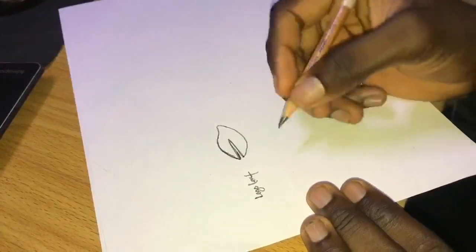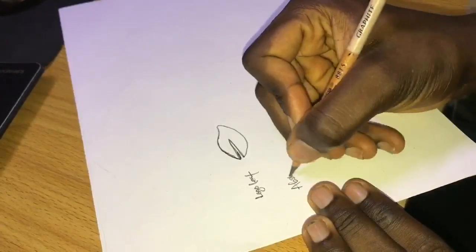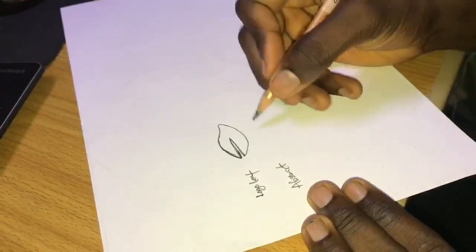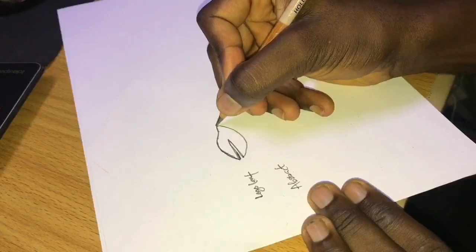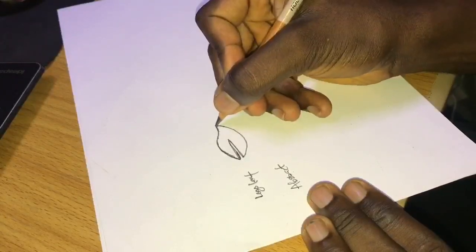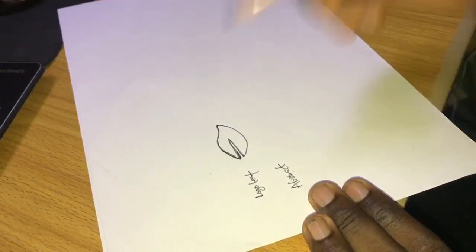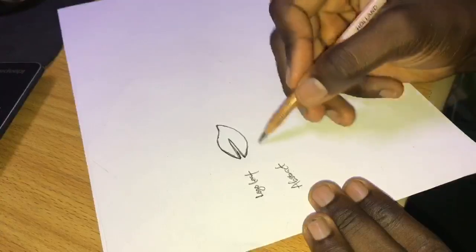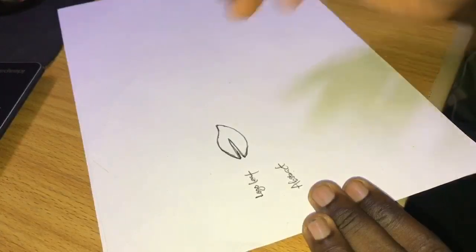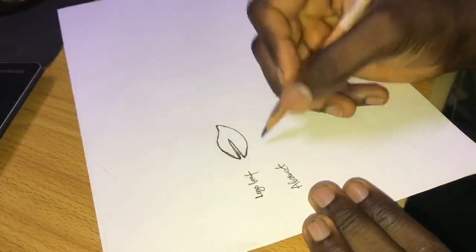Okay, so the second one we are going to make is the abstract leaf. Abstract leaf doesn't have shapes like a real leaf. Sometimes it does, but in most cases it doesn't have a shape like a real leaf. Like I said before, it doesn't have a stroke within the stem. So to make an abstract leaf, it looks like an egg but has a pointed edge.